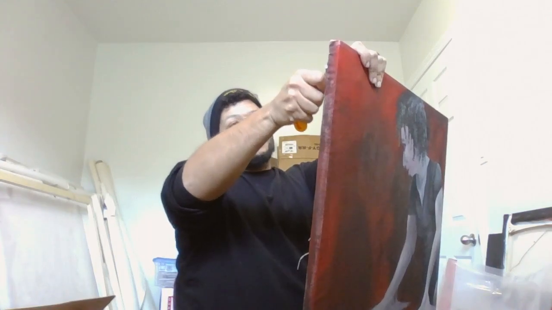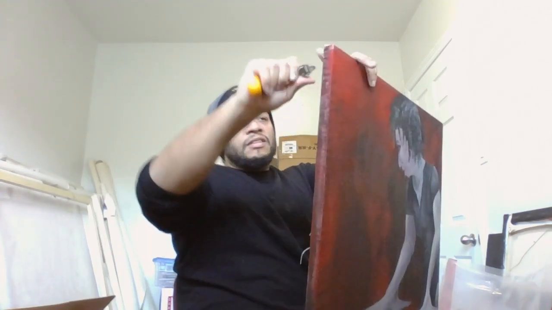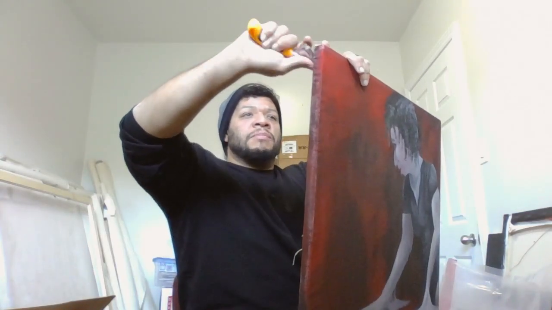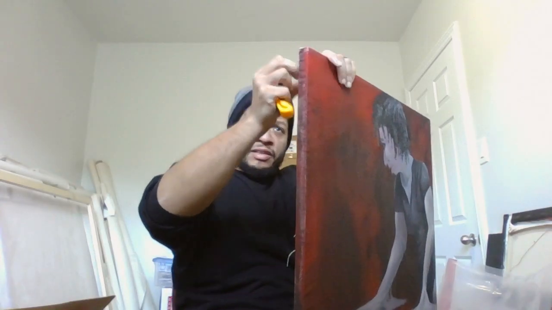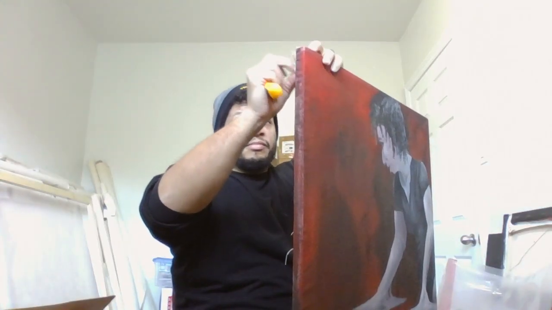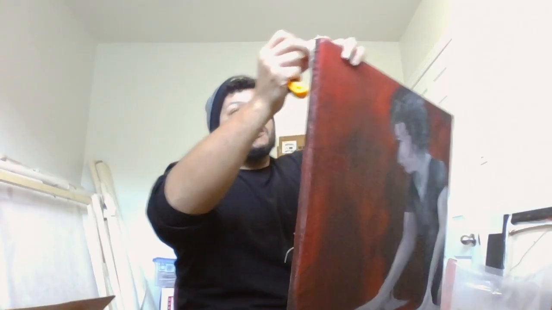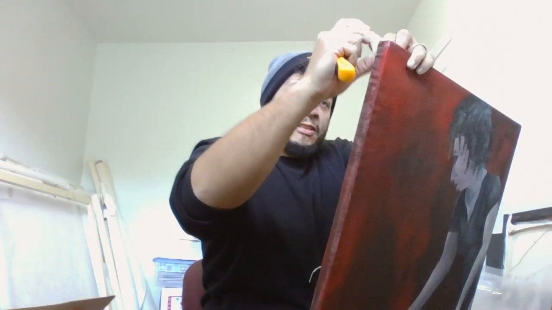I really can't complain too much. In some ways, it's actually more annoying to staple the piece in than it is to take the pieces out. Come on. Sometimes you get some that are a little stubborn, but that's all right. There we go.